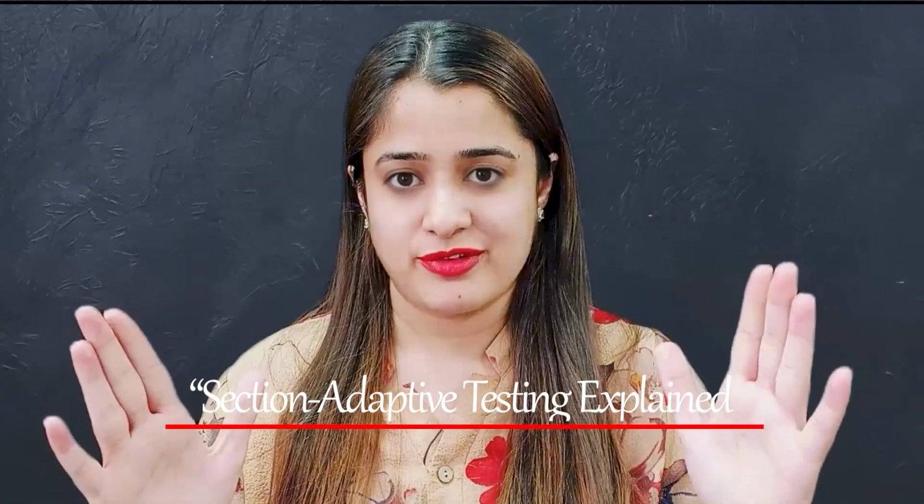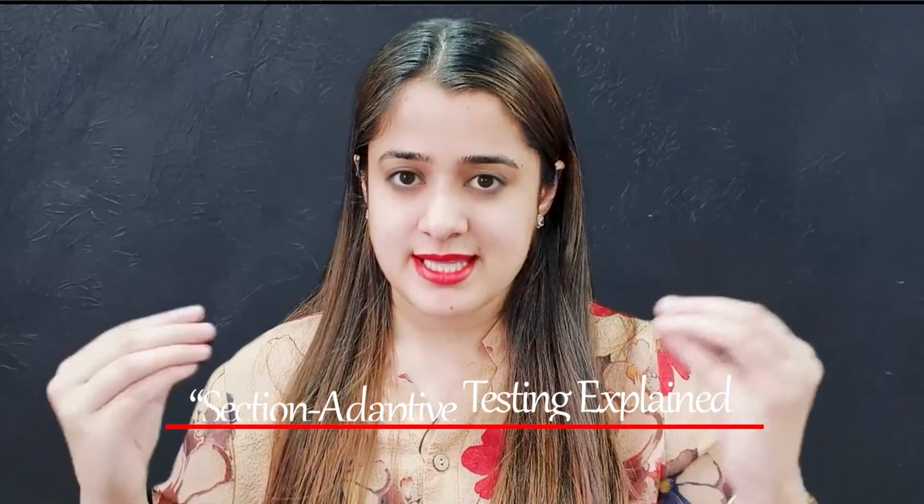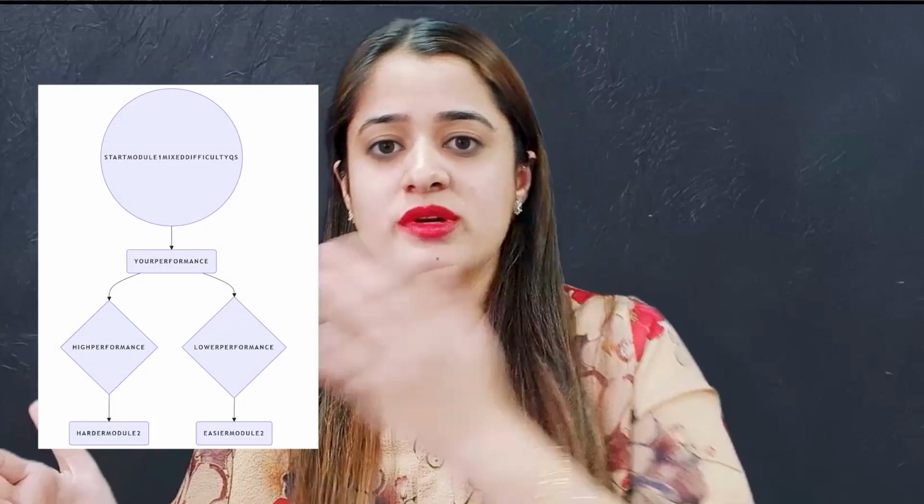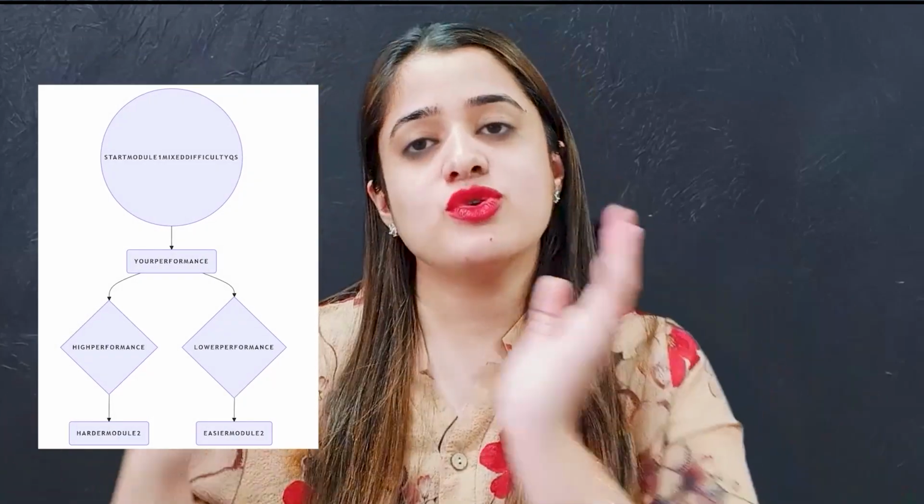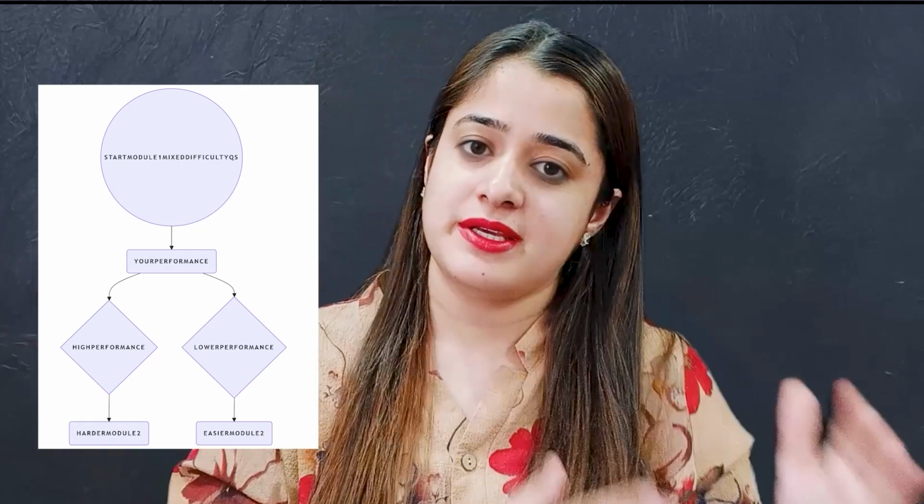Now perhaps the most innovative change is that the digital SAT is now section adaptive. What does that mean? That means that within each section, that is reading, writing, math, everyone gets the same module 1, and it contains a mix of easy, medium, and hard questions. So based entirely on how you perform in module 1, the system determines the difficulty level of module 2. If you perform well on module 1, you will receive a harder module 2. But if you struggle on module 1, you will receive an easier module 2.